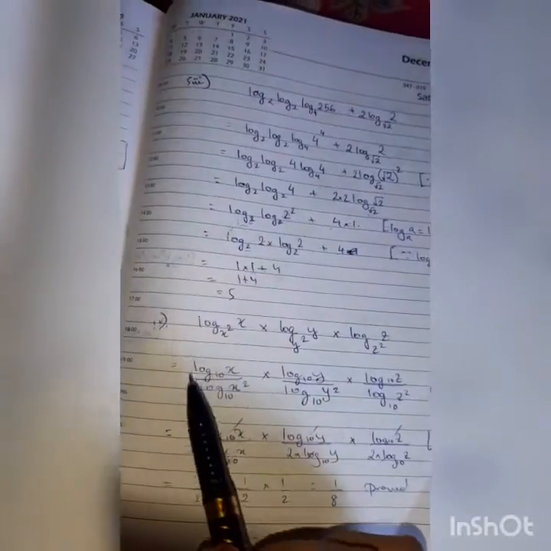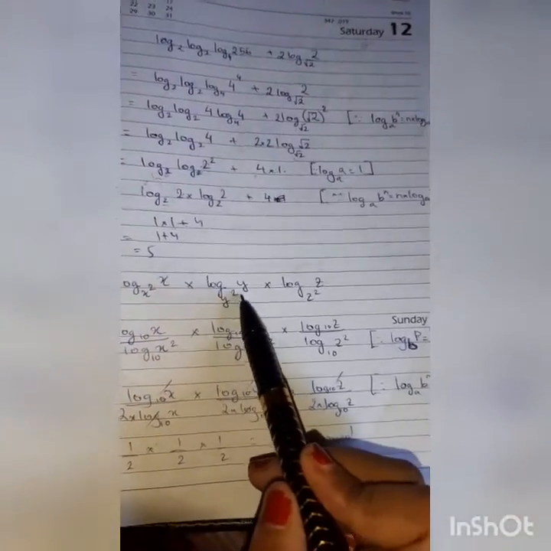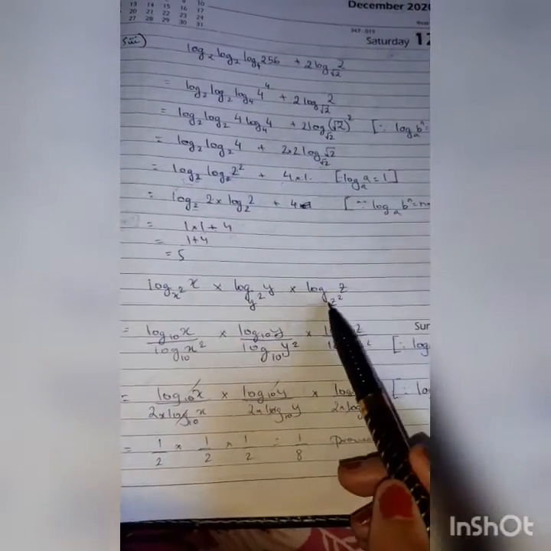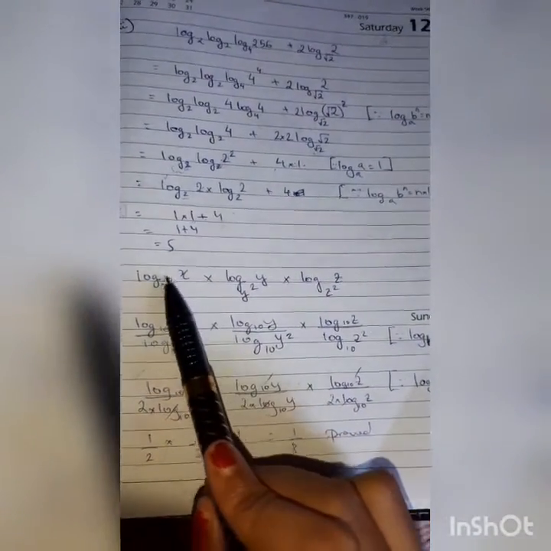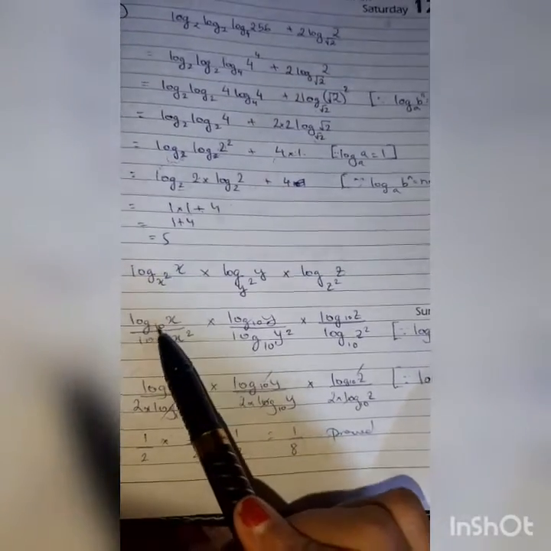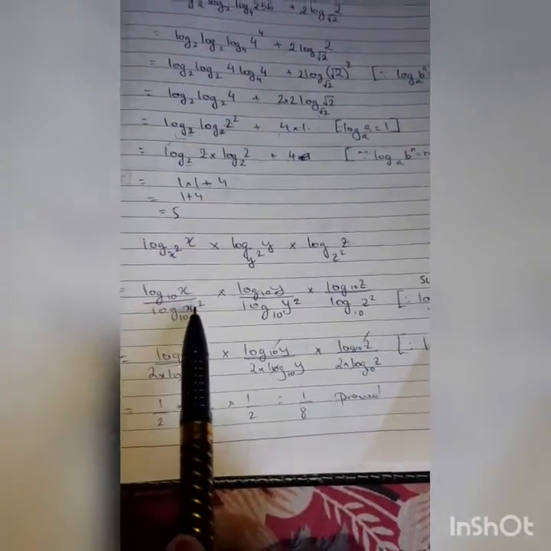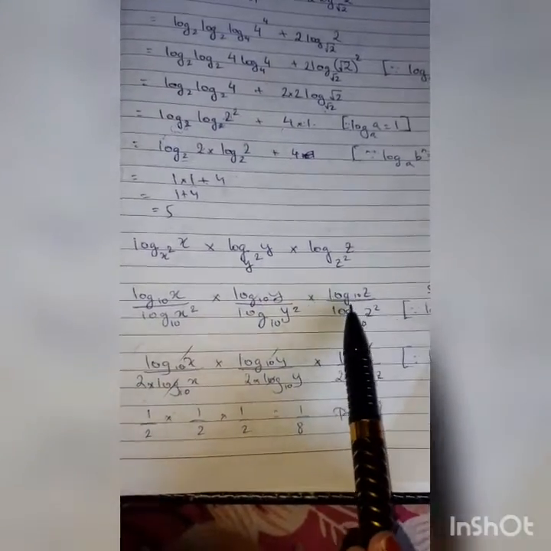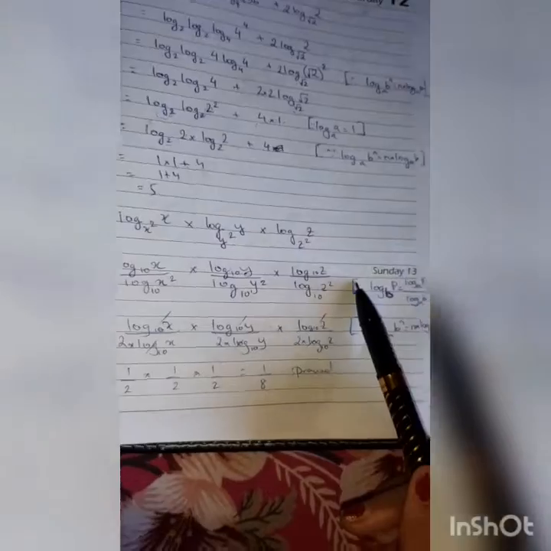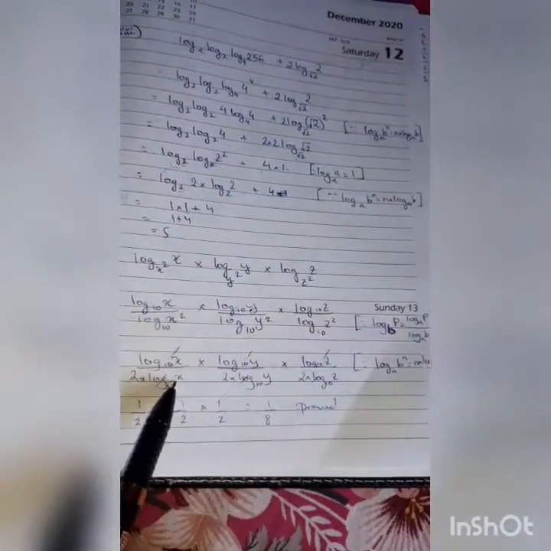Question number 5, part 4, we are having log x to the base x square into log y to the base y square into log z to the base z square. Since the bases are unequal, I will make this a standard base form, that is introducing a new base 10. So we will have log x to the base 10 by log x squared to the base 10 into log y to the base 10 by log y squared to the base 10 into log z to the base 10 by log z squared to the base 10. And the formula is log p to the base b equals log p to the base a by log b to the base a.